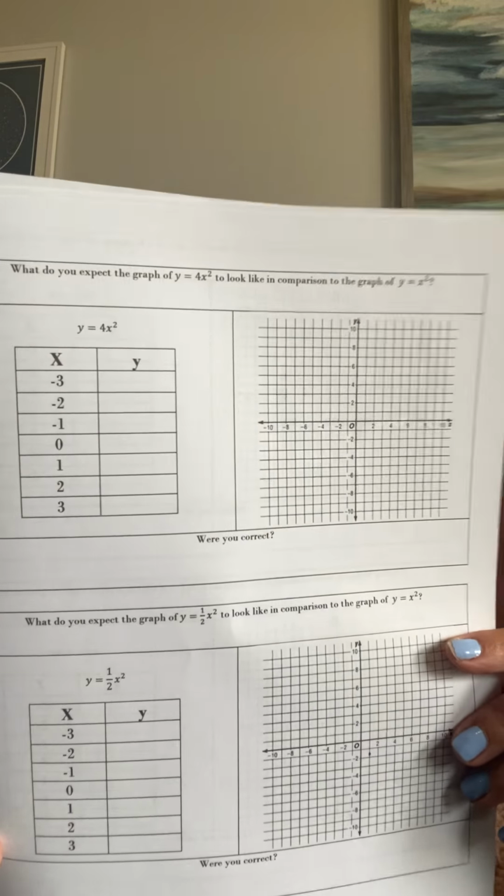All right, so the next one says, what do you think the graph of y equals 4x squared looks like? Well, I think it's going to get even narrower, even skinnier is my guess. So we're going to write narrower. All right, let's plug this in.